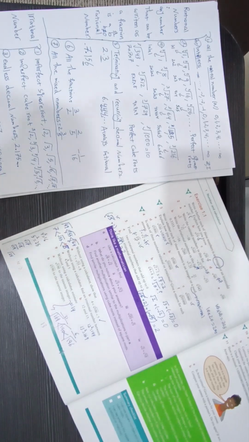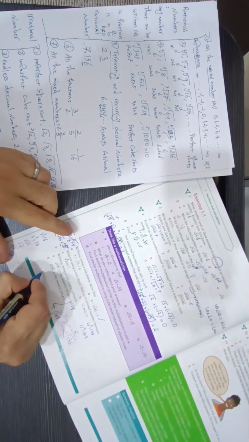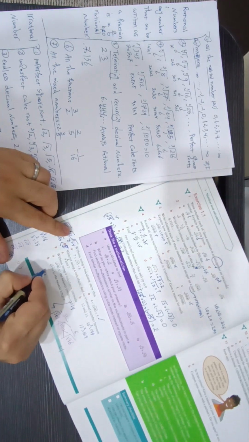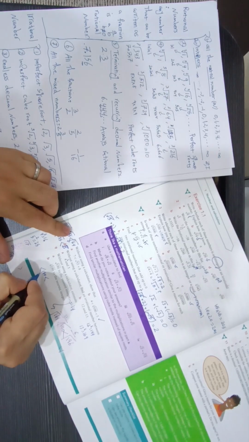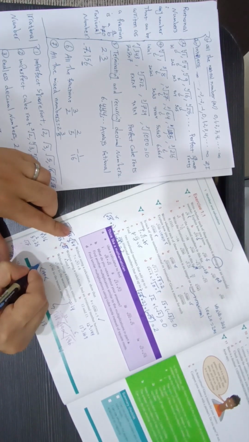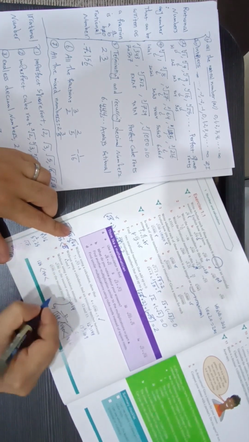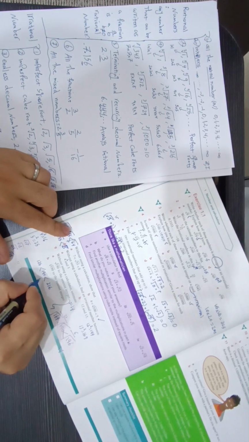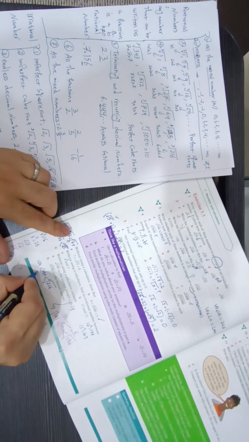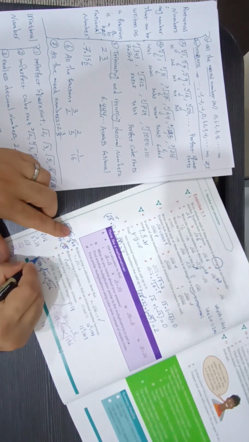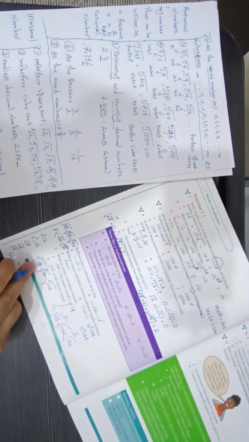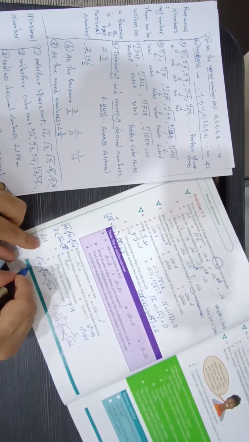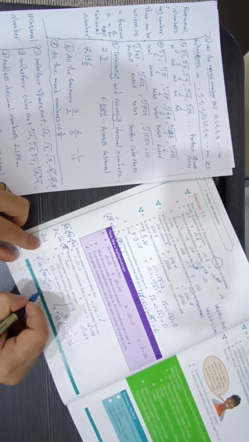What about the cube root of 190? So 190, again, is between two perfect cubes. The first one is 125 and the second one is 216. So if we take the cube root of all these three sides, the cube root of 125 is 5. The cube root of 216 is 6.